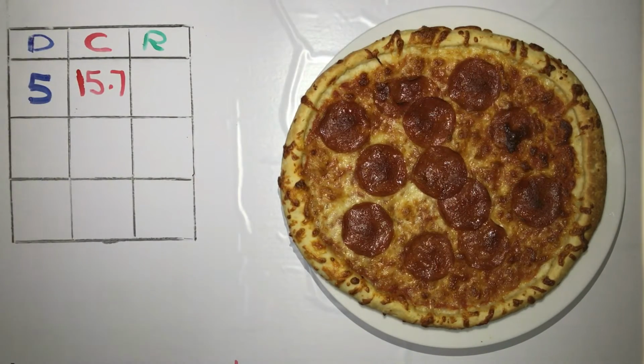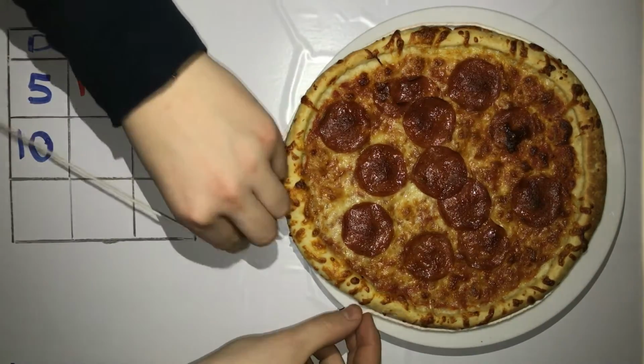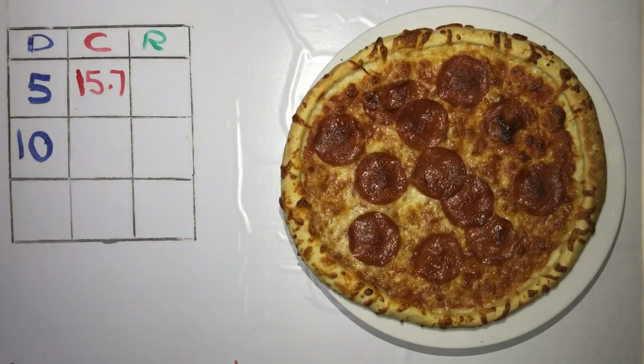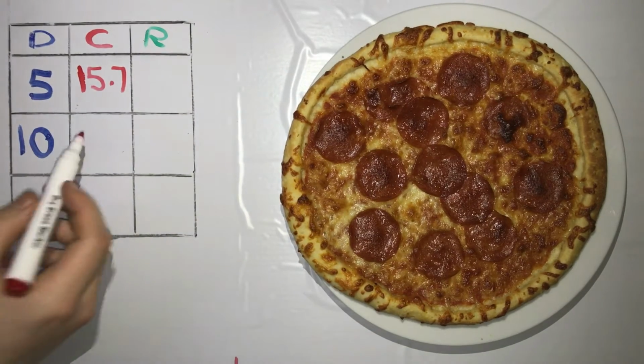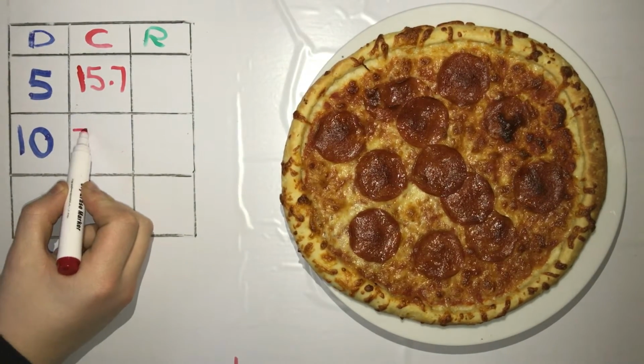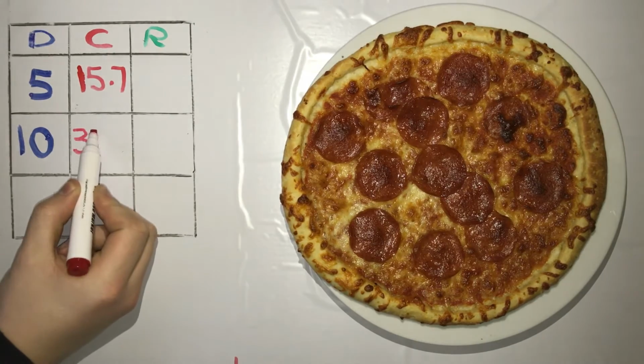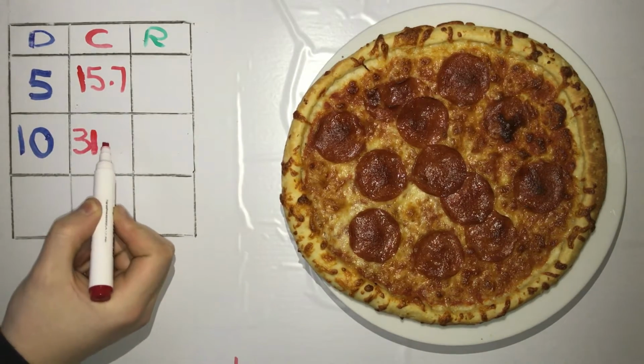For this pizza, the diameter is 10 inches long. We can once again use a piece of string to work out the distance around the edge of the pizza, which we call the circumference. And for the medium pizza, this comes out to be 31.42 inches.